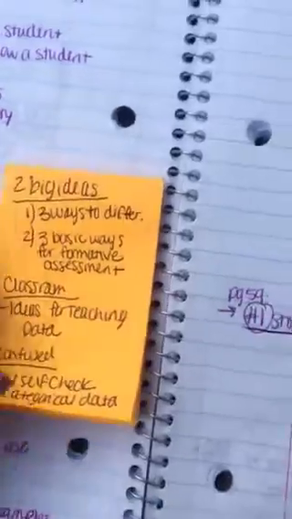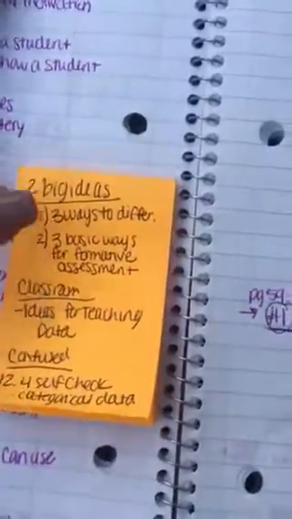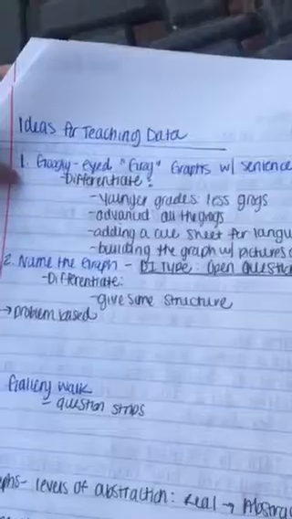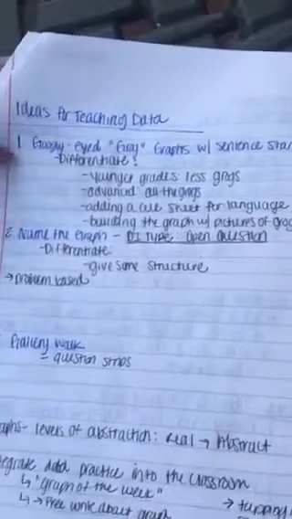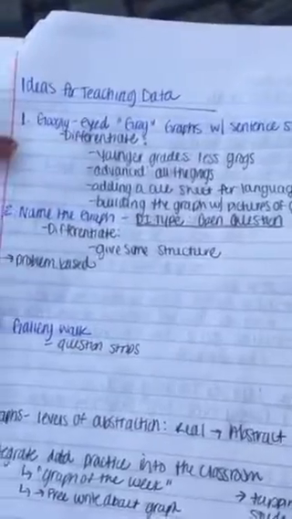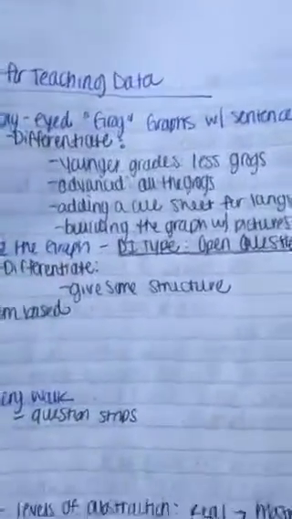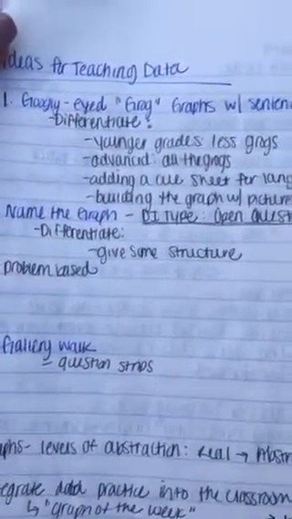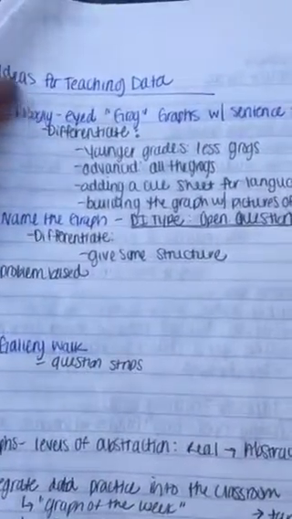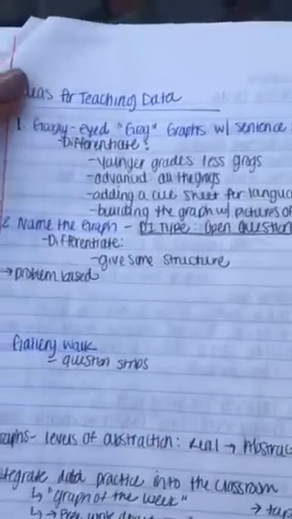Something that I want to use for my own classroom is the ideas for teaching data. Today we talked about the 3 main games that we did on Tuesday, which were Googly-Eyed Grog, Graphs with Sentence Starters, Name the Graph, and the Gallery Walk. I like these activities because they really helped us learn that we can differentiate these activities for different types of learners. And they also got the students thinking about how they can create different graphs.